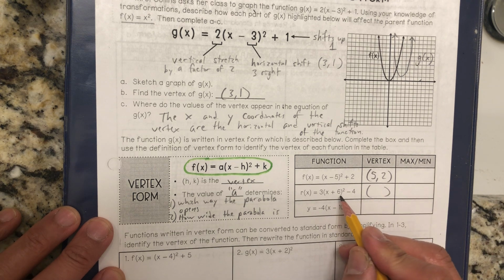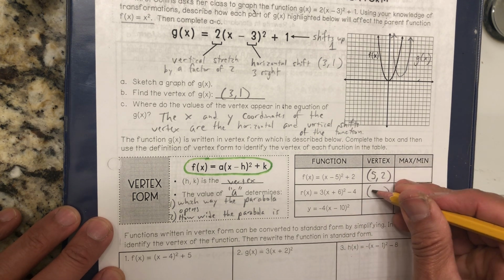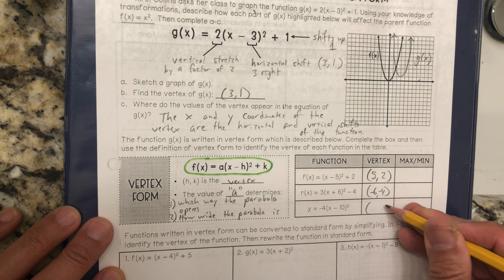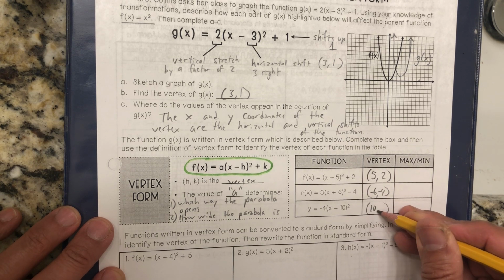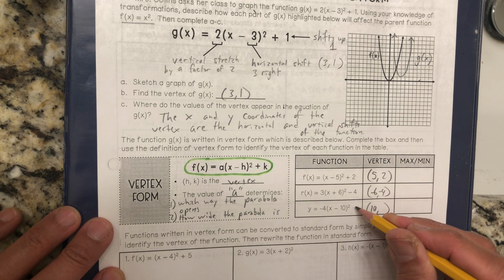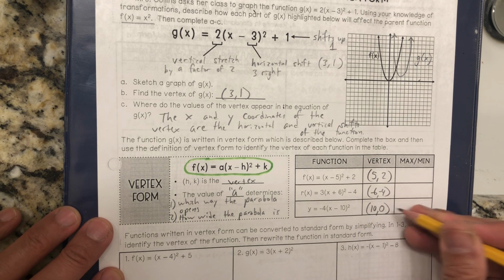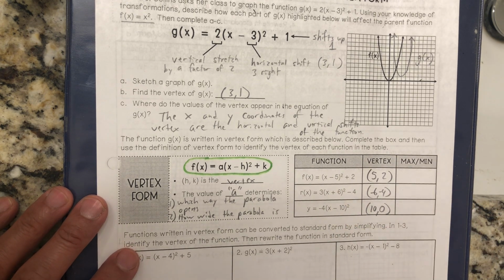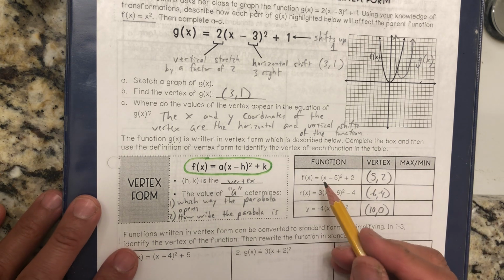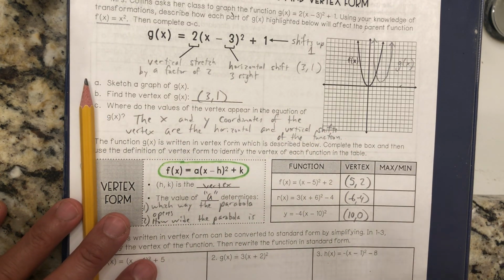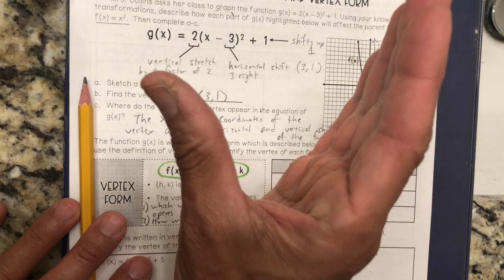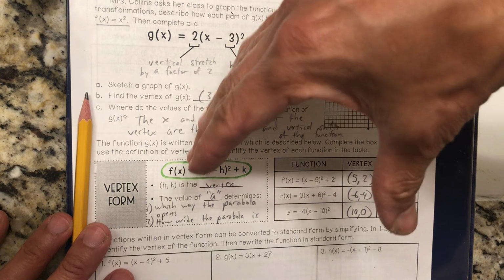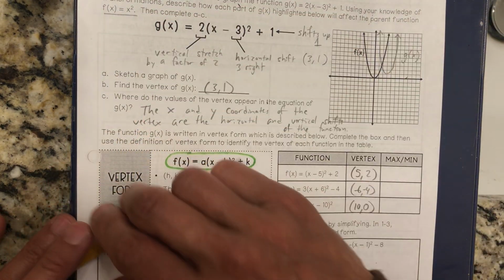The vertex here, we have a -6 and a -4. And this time we have a +10 and we have 0 because there's no constant here, so it's just 0. And how do we know if it's a minimum or maximum? Let's look at the a value. So remember, if a is positive, that parabola will point up, will open up. If that a value is negative, the parabola will open down like that.